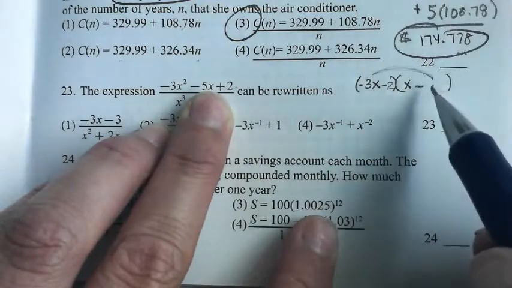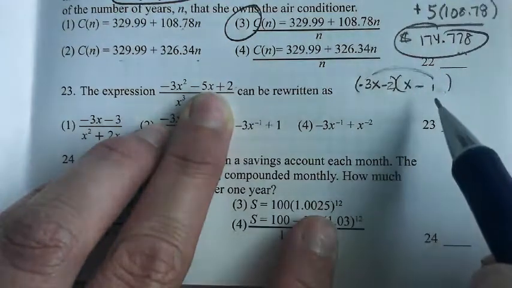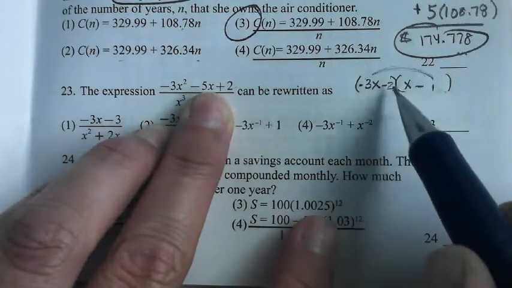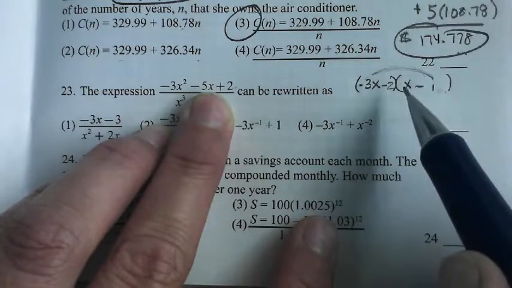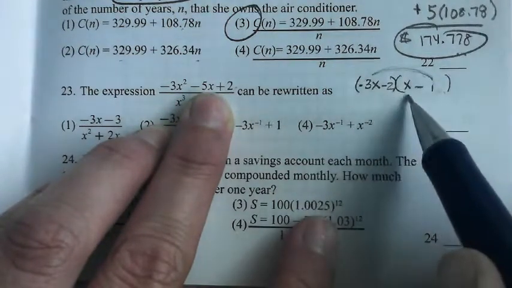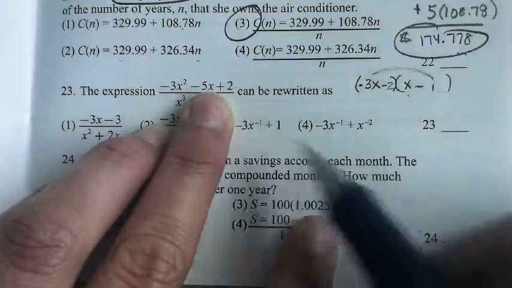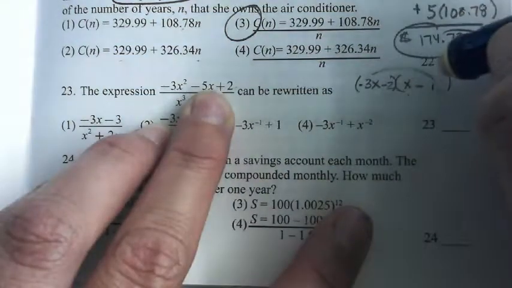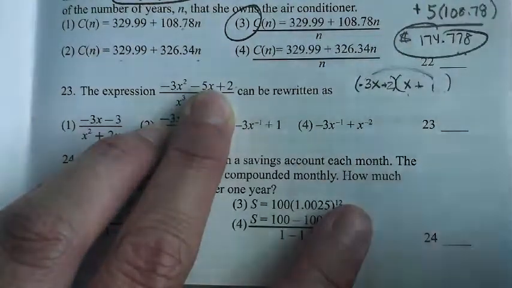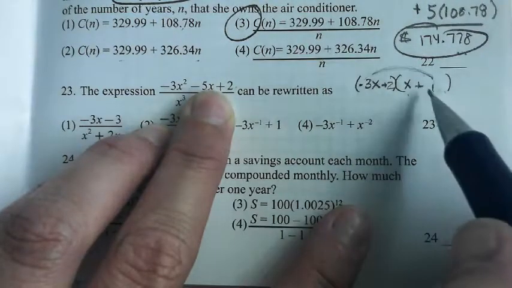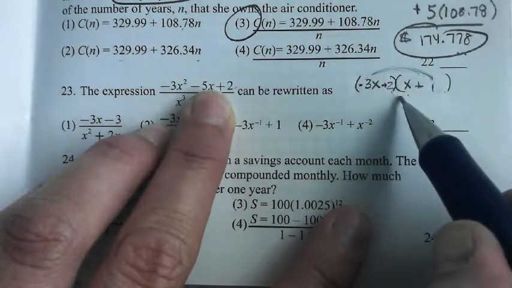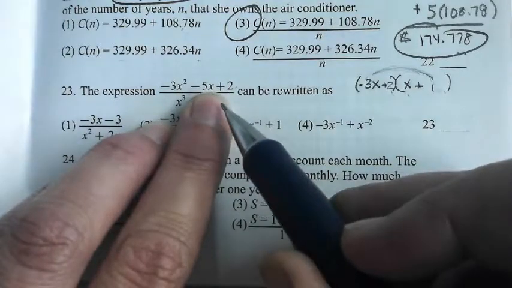So if I do this way, does that check out? My outer gives me 3x, my inner gives me minus 2x. Does that check out? Is 3x minus 2x negative 5? No. So maybe they're both positives, because you were pretty convinced that that was the one, right? So now if they're both positives, that's a negative 3x combined with a positive 2x. Does that make negative 5?